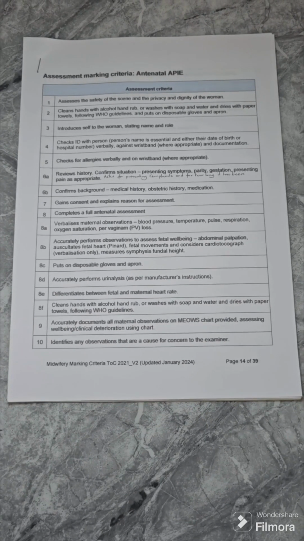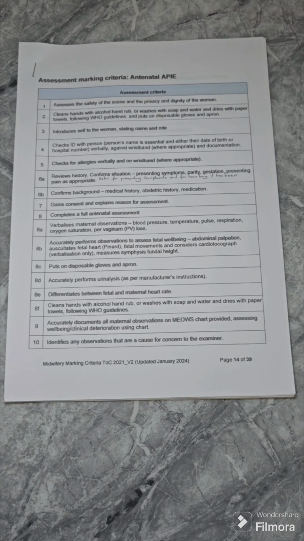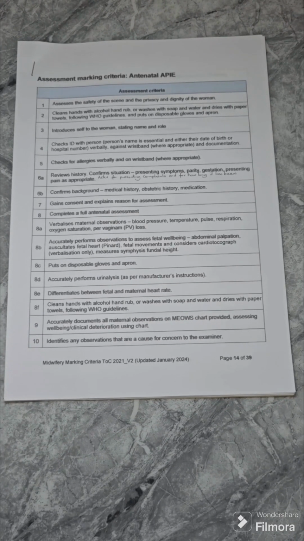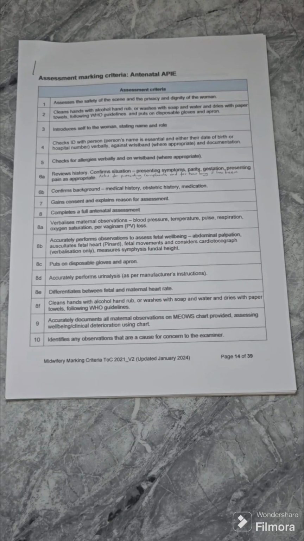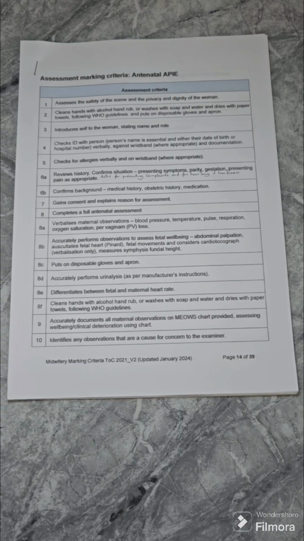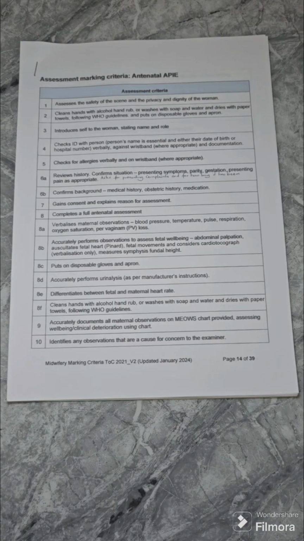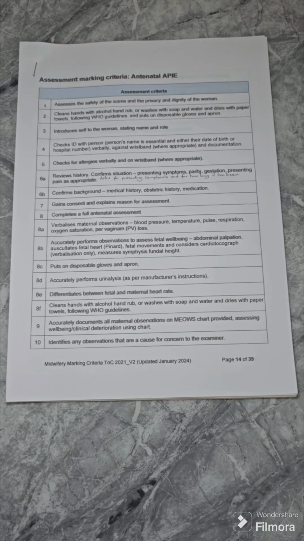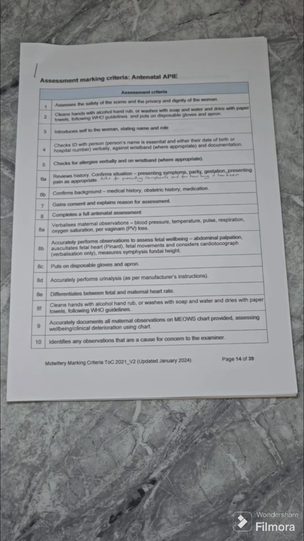Confirm background. Usually in the scenario that you're given, there is the mother's medical history, obstetric history, medication, also some family history or social history. So you make sure you check each and everything. I'll be going through everything when I'm explaining to you the details. Gain consent and explain reason for assessment. Complete a full antenatal assessment.